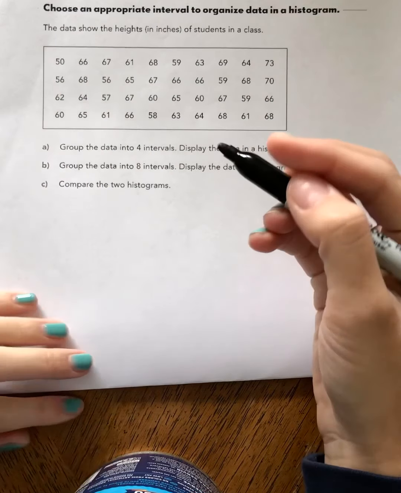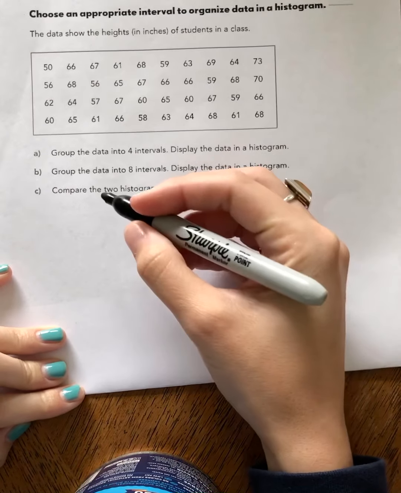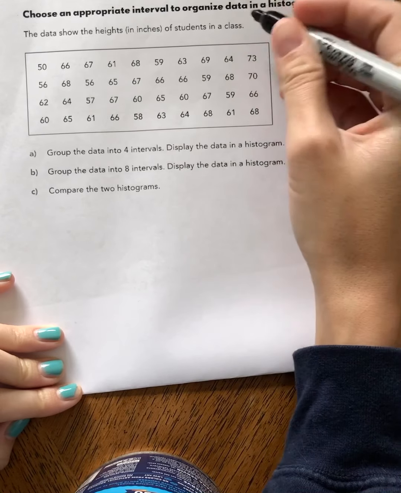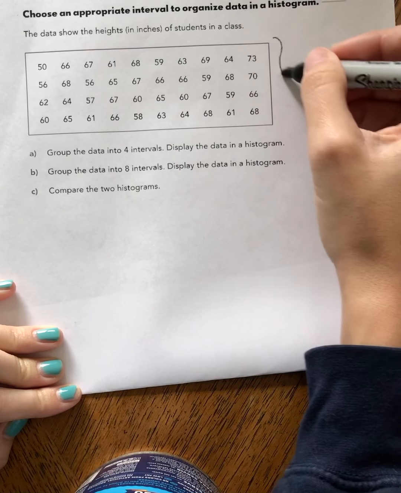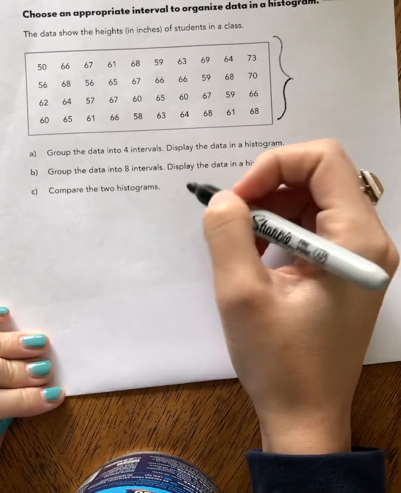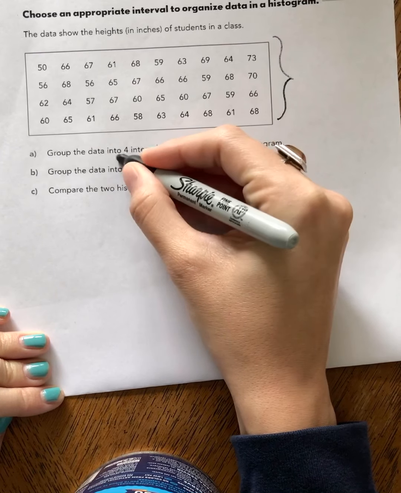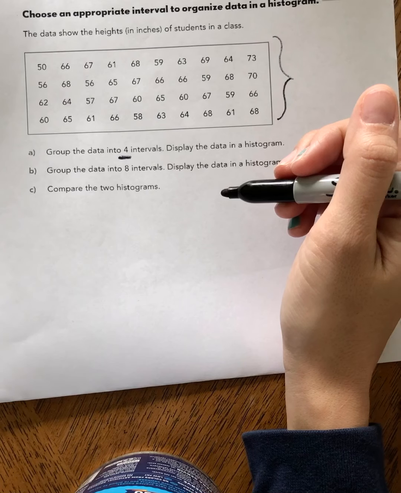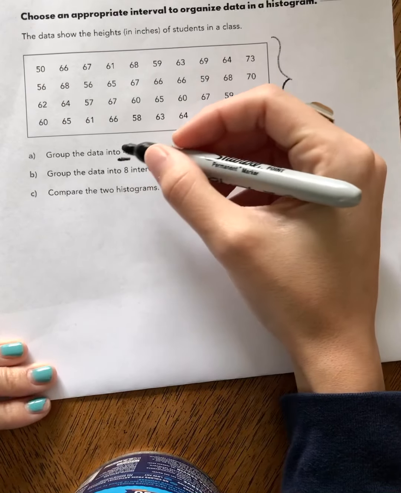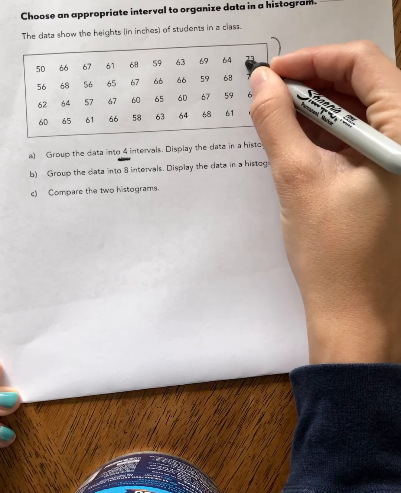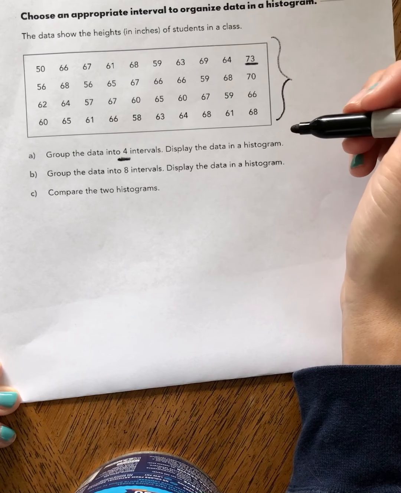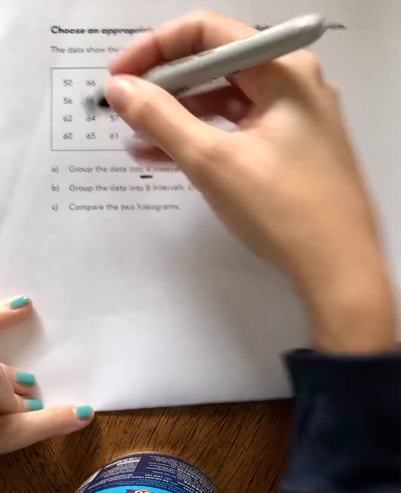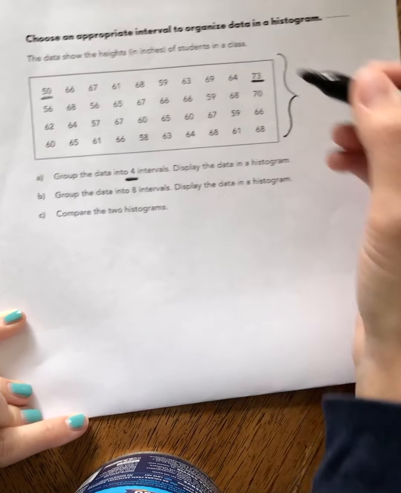If we look at what this problem is asking us to do, it gives us all the heights in inches of students in a class here, and then it wants us to group the data into 4 intervals. So the first thing that we need to do is make a chart, right? The first thing I would figure out is what is the range. So this is going 73, it looks like it's the largest, and 50 would be our smallest data point.